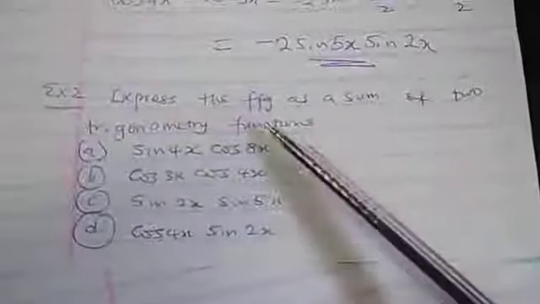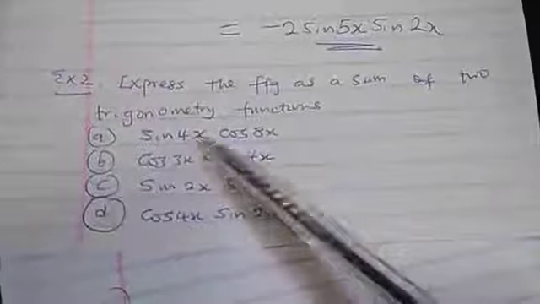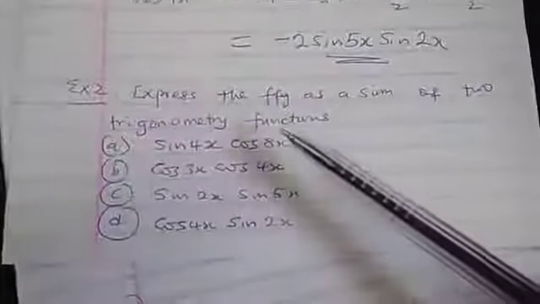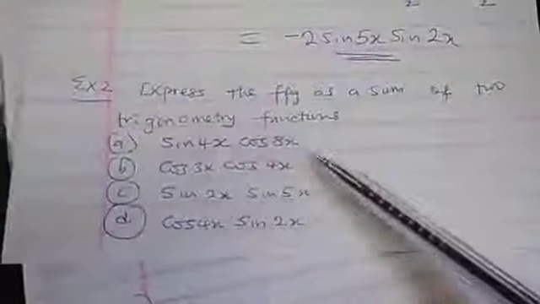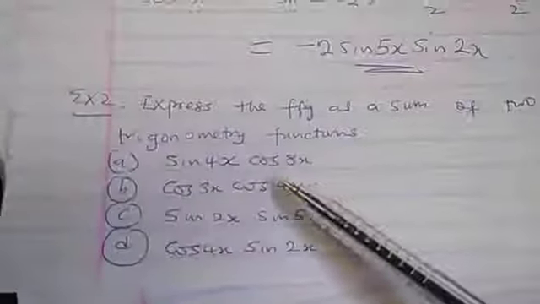Another example on this: express the following as a sum of two trigonometric functions. You can see that it's in product. We now want to express in terms of sum, in terms of plus or minus. That is the meaning of sum here. Now, we need to use the factor formula, the first set, in order to solve this. That is, we make use of these first four, any of them.